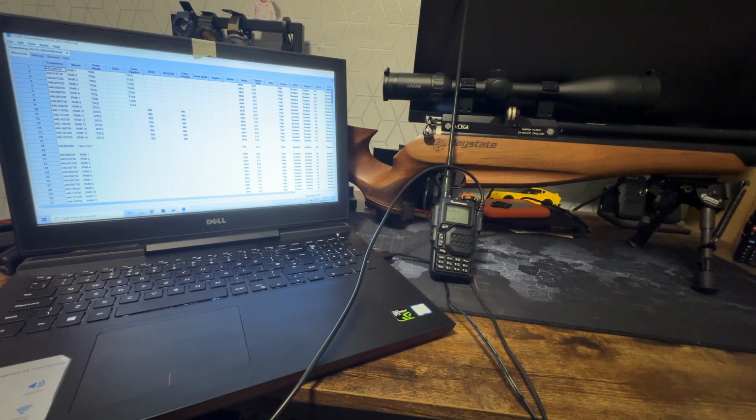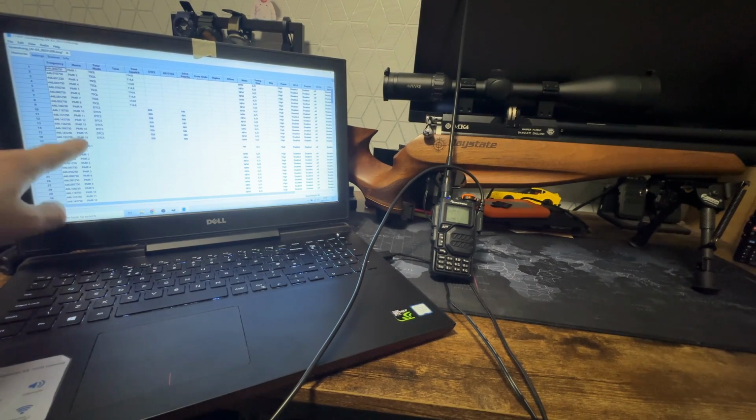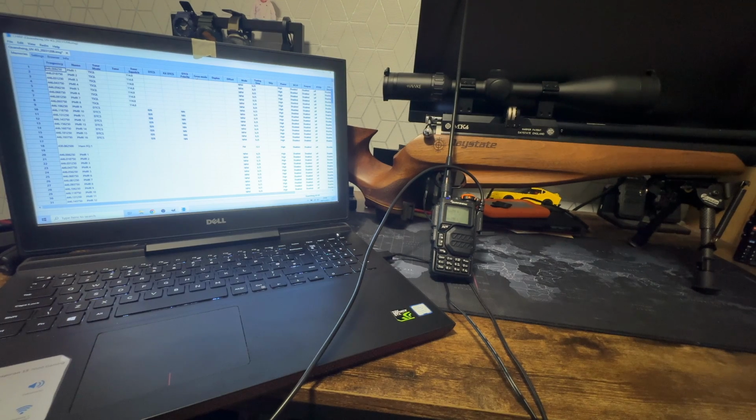Now this is more of a remake of a previous video I've made. I've done a video on how to add scan lists to your Quansheng. But for some reason I showed you how to change the settings on the PC for it to scan correctly, but I've not shown you how to actually take some of these channels that we've got right here, as you can see, some PMRs, some ham radio ones, and actually turn them into scan list 1 and scan list 2.